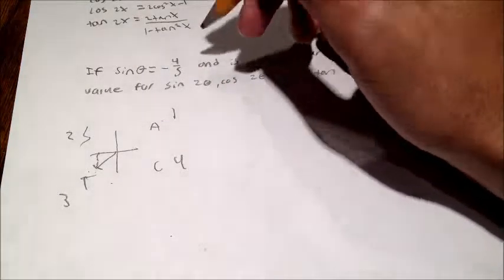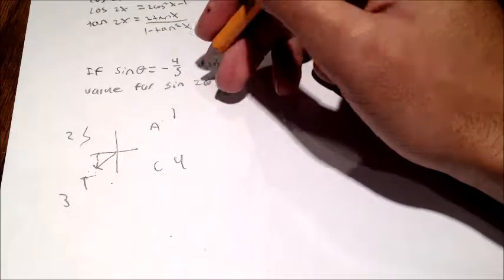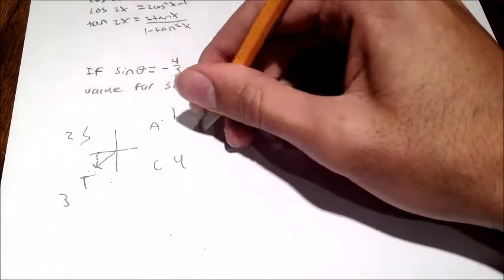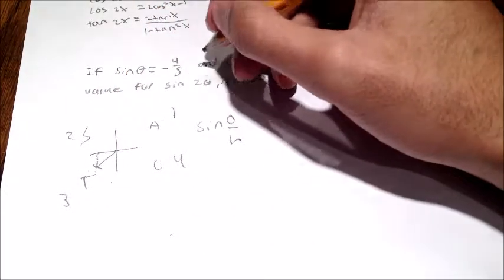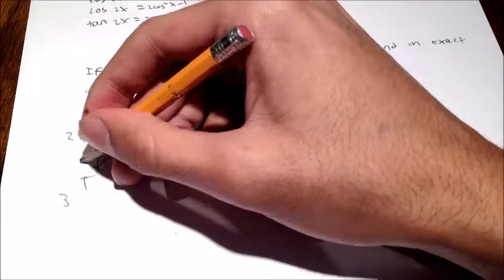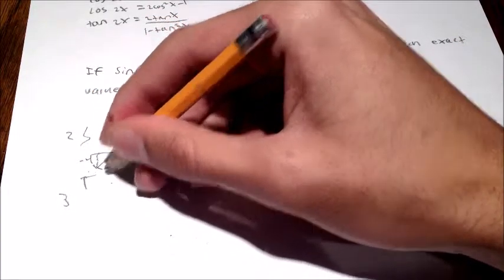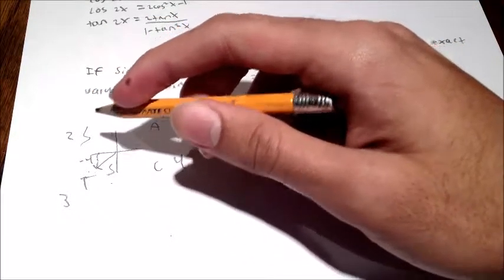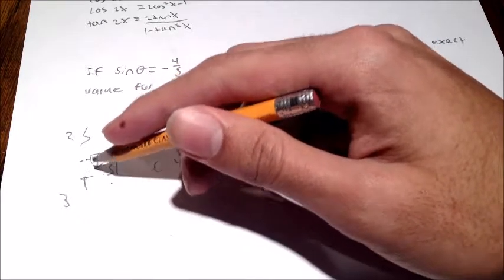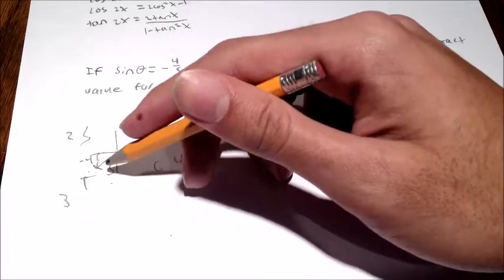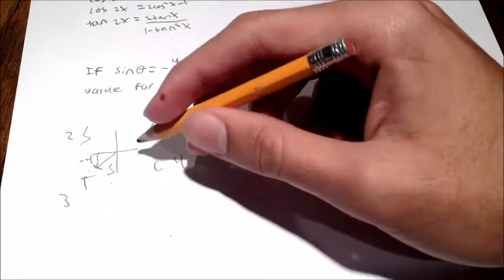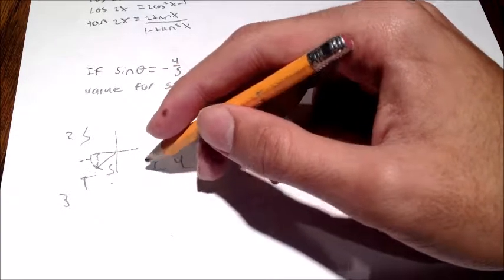And then we know that it's -4 over 5. Sine is equal to opposite over hypotenuse, so the opposite is -4 and the hypotenuse is 5. The reason the opposite is negative and the hypotenuse isn't is because a hypotenuse cannot be negative.